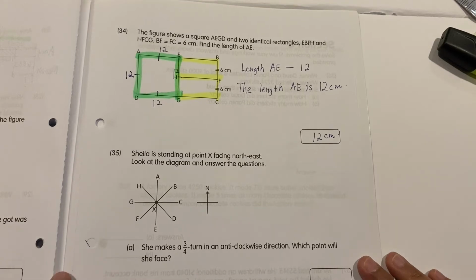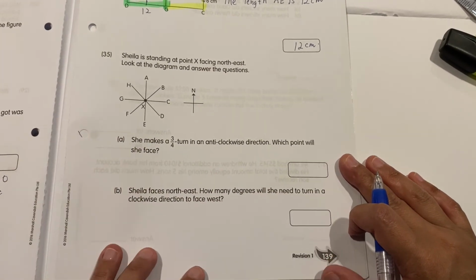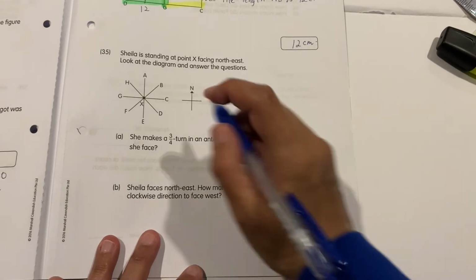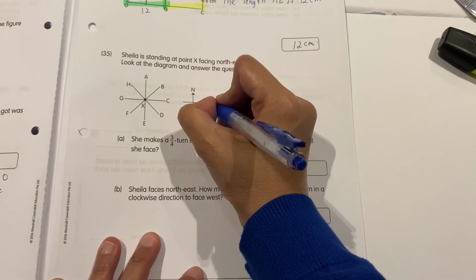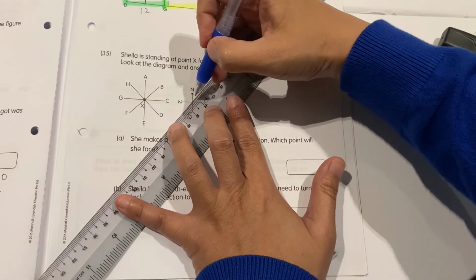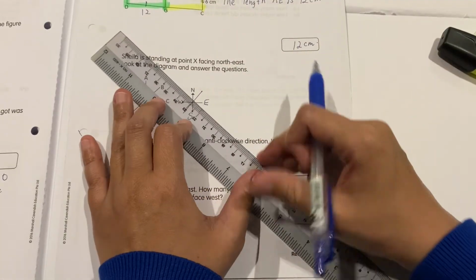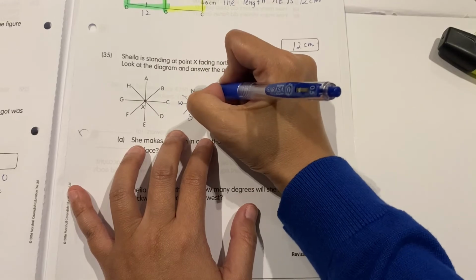Okay, right, next, 35. Sheila is standing at point X facing northeast. So north, south, east, west. So remember your naughty elephant spray water. So you just indicate. Okay, so that's northeast.